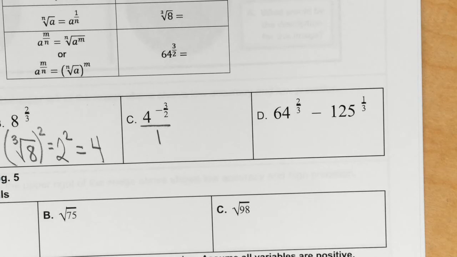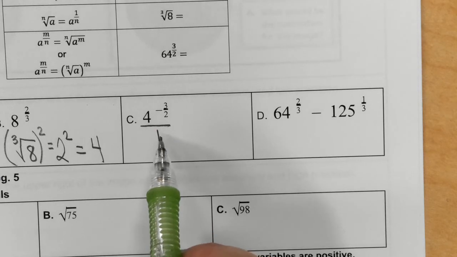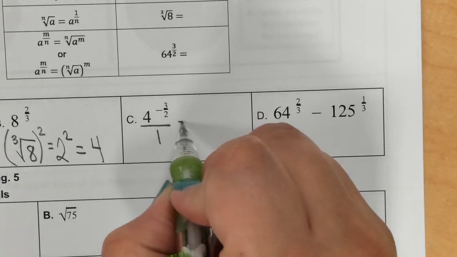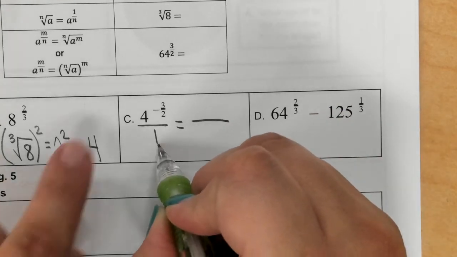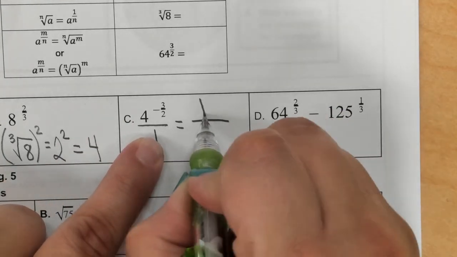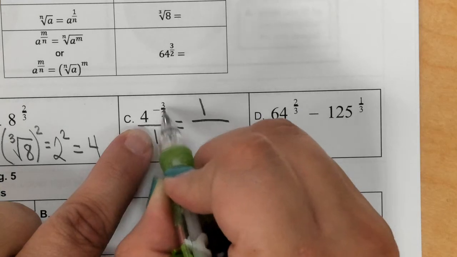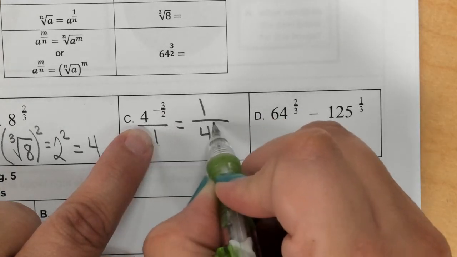Okay, so here is what you need to know. If you have a negative exponent, I don't care if it's a fraction exponent, a whole number, if it's negative, you put the entire thing right here over 1. And then we just change places, or we say flip. So the 1 goes to the top, just change places. And the 4 to the 3/2 goes to the bottom.